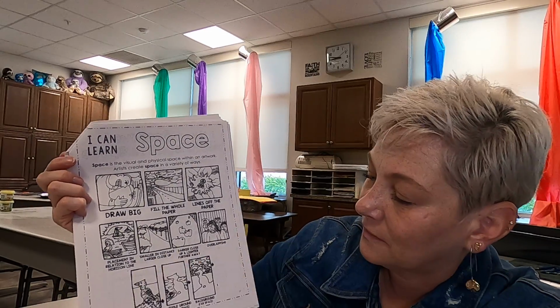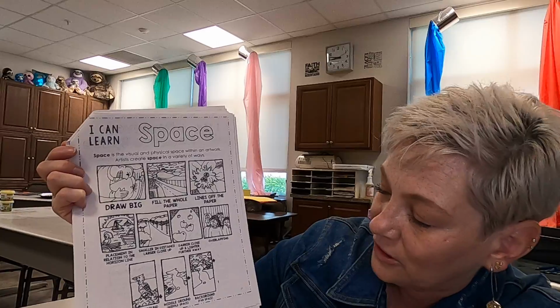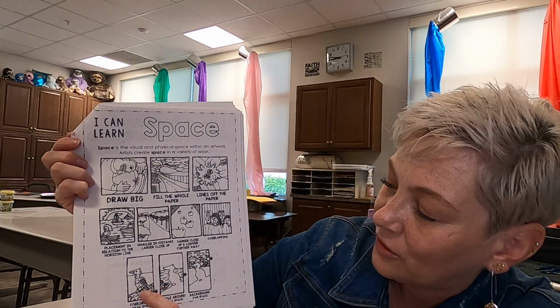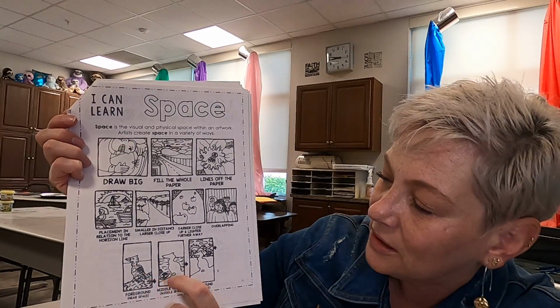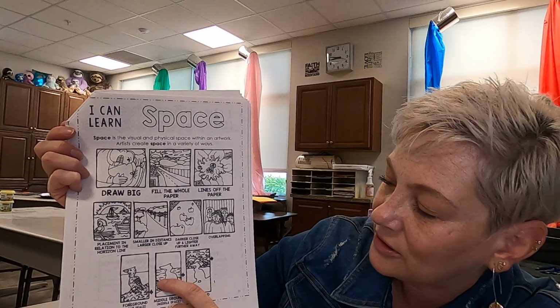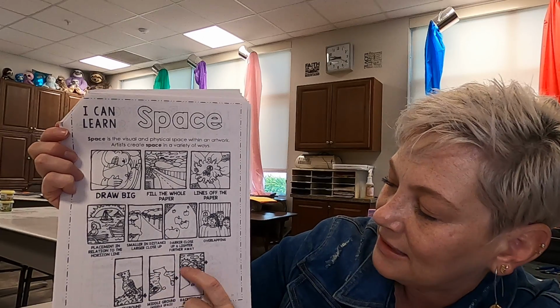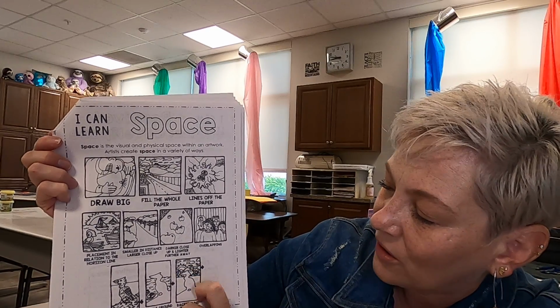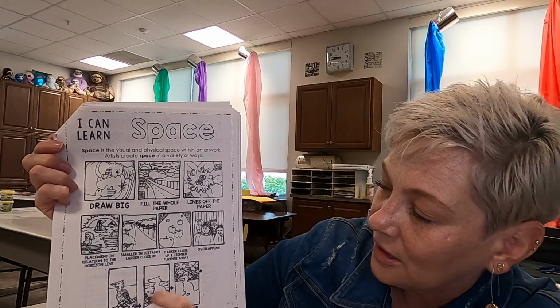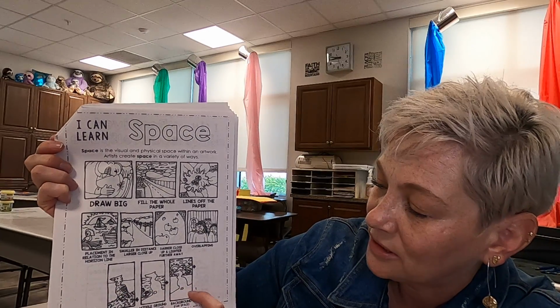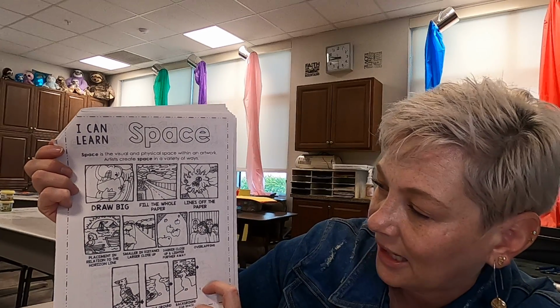Overlapping, foreground, near space, middle ground. So this bird is in the foreground. The sand here is in the mid-ground, and then these mountains and the sun and clouds are in the background. So that is how you show space, especially in a landscape.